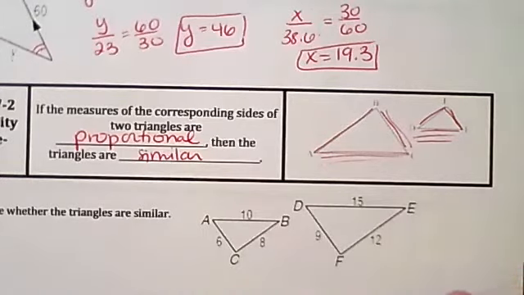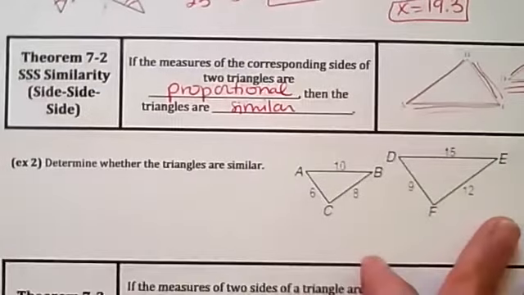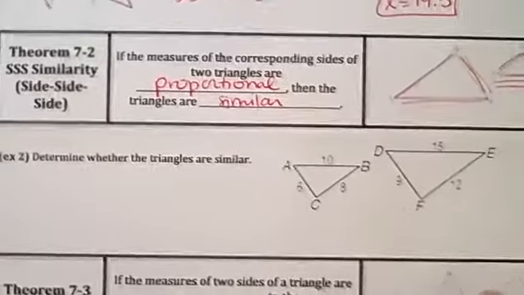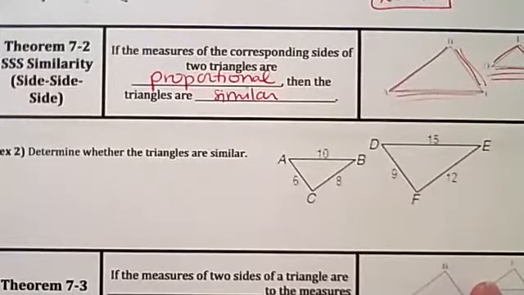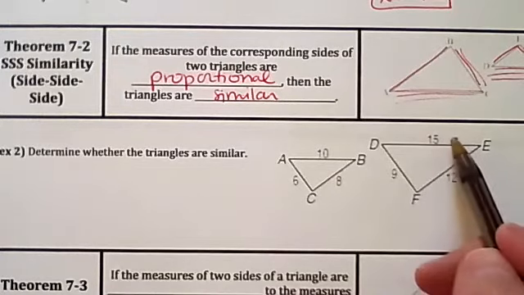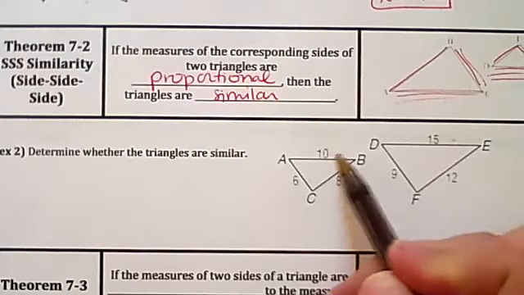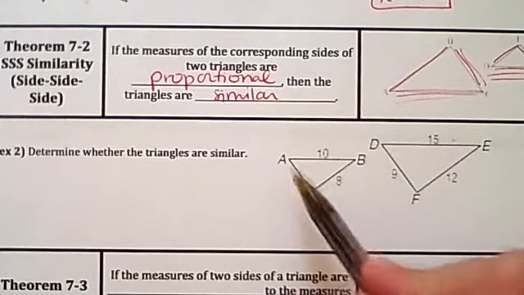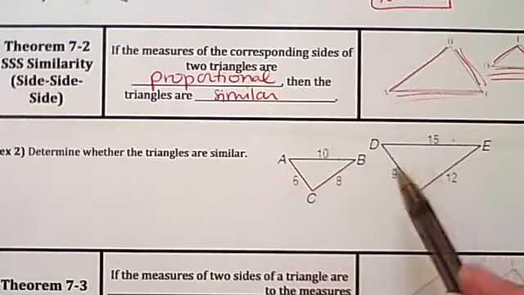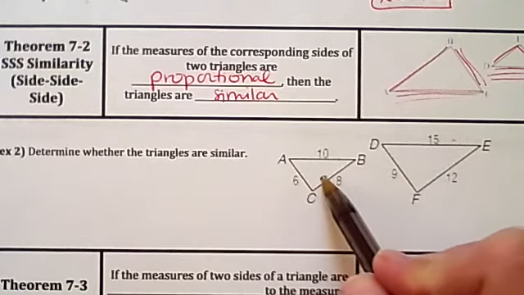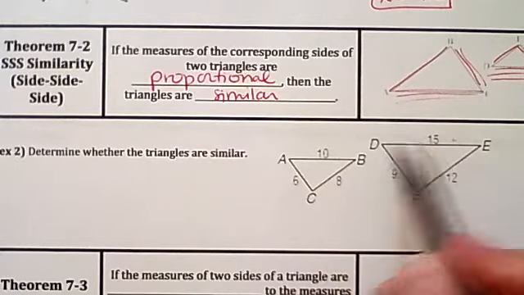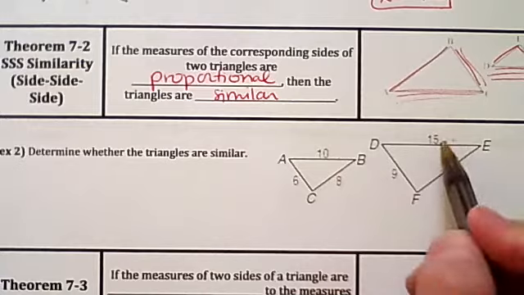You would only use this one if you didn't know the angles and you only knew sides, like in example 2, determine whether the triangles are similar. So since no angles are marked, sometimes kids struggle with matching up the correct corresponding sides. So just remember, the biggest one in this one goes with the biggest one in this one. And here their orientation is kind of the same, so it's kind of easy to tell. But if this one was flipped around and turned, you would just go big to big, small to small. So 15 is going to go to 10.